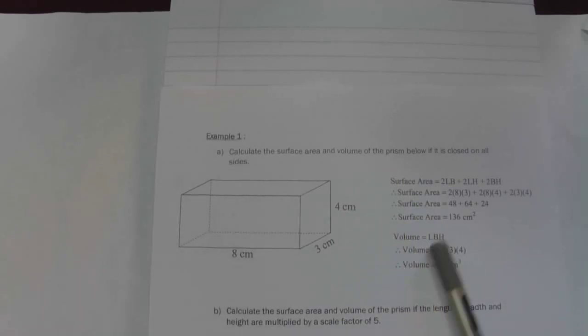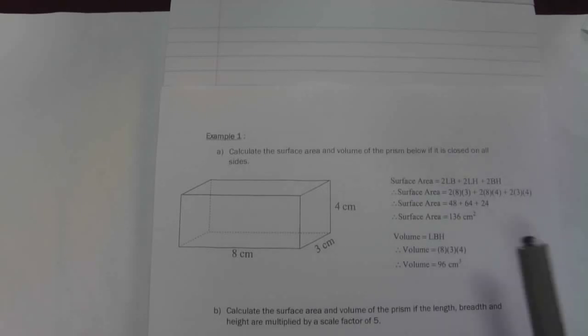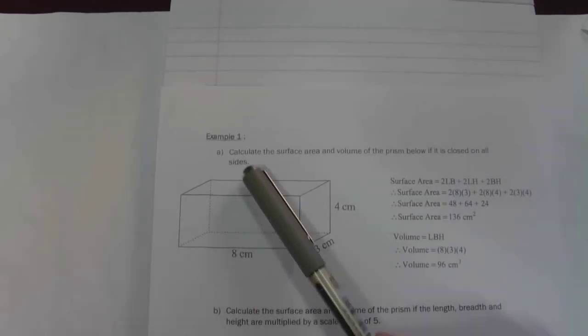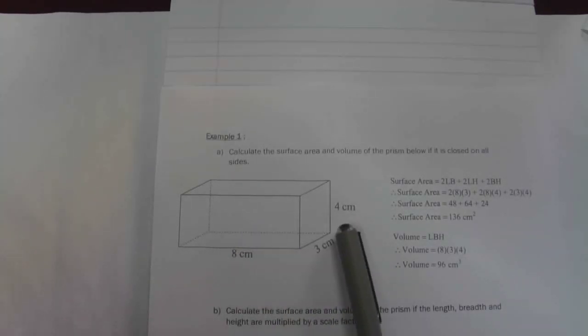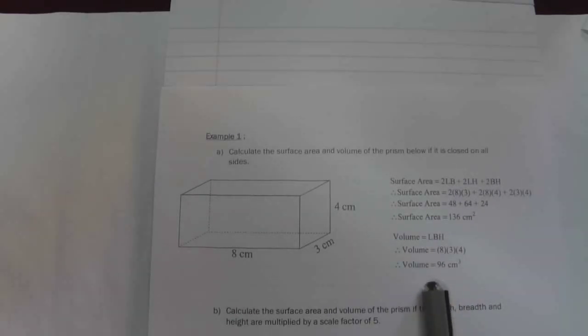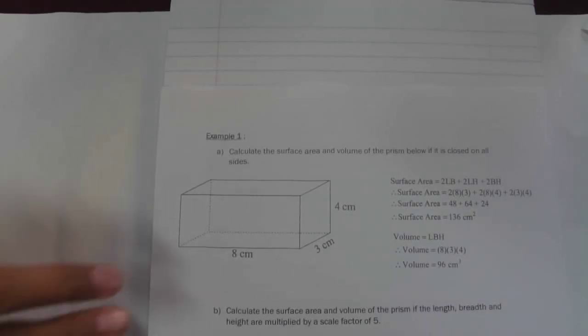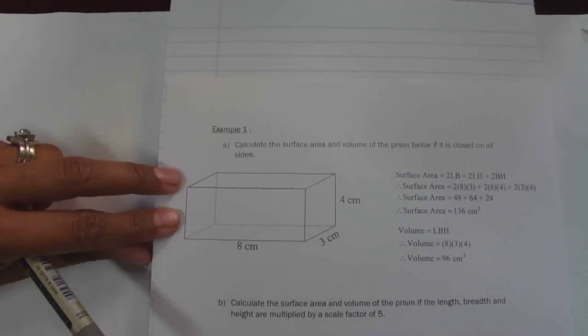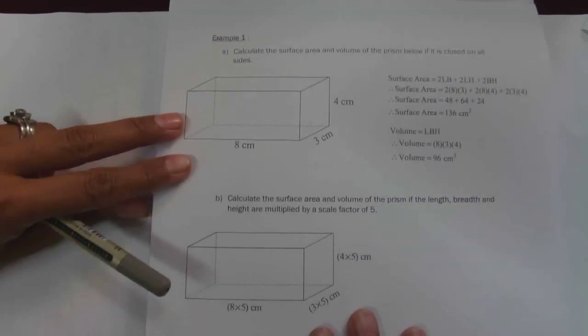But I'm not going to go into this now. You have done this in the first 2 lessons of measurement. Volume is the area of your base times the height by which it's projected. In this case, it was 8 times 3 times 4, because you have the same shape on either side. They are identical, and it's projected by 4 centimeters there. Your volume unit is cubic meters, and in this case, it is cubic centimeters. Okay, so that was just a quick recap of what was covered in lessons 1 and 2 on measurement. Now, let's look at B.